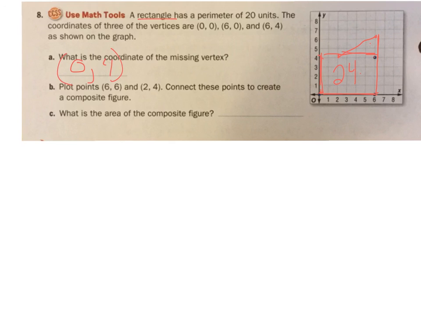Now this triangle is base times height, so we could say the base is 1, 2, 3, 4. 4 times the height is 2, and then we divide that by 2. So it's 8 divided by 2 equals 4. So that is 4. So when I add those together, I get an area of 28 units squared. Let's see here. And this one must be right here.